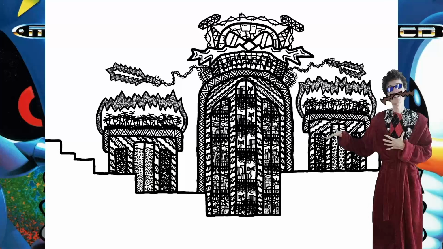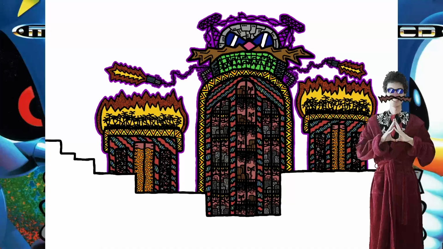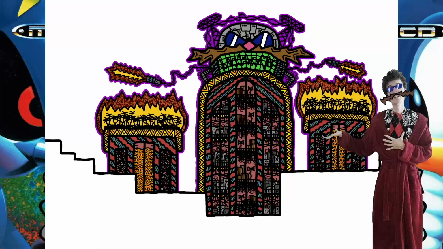Now that I explained the entire structure, it is time to add some color. Doesn't it look wonderful? The main color of the buildings is obviously red, which contrasts very sharply with the green and blue DNA pattern.